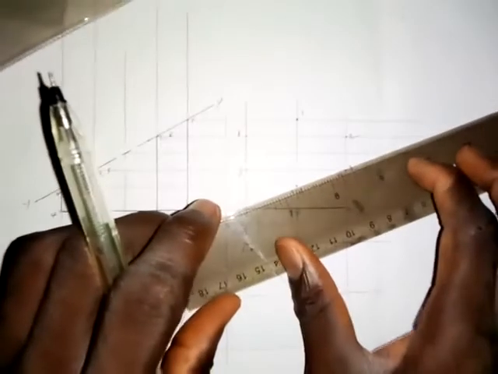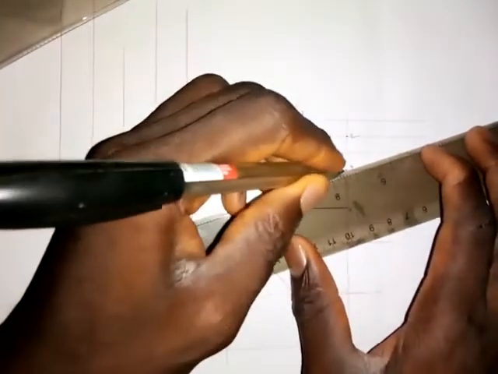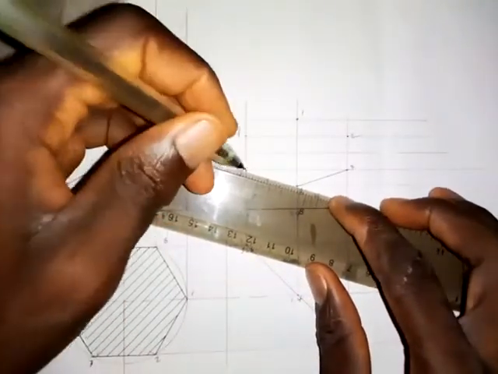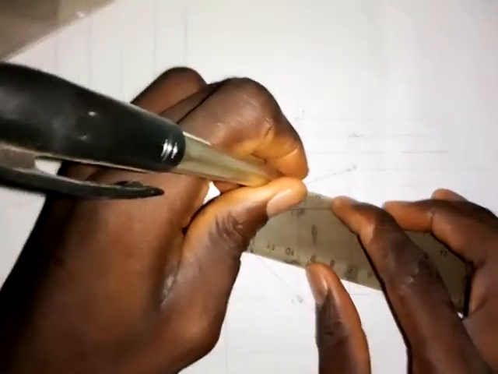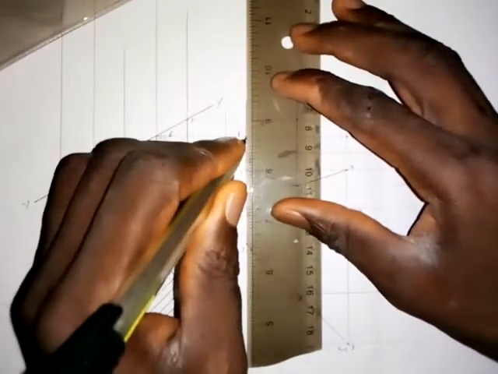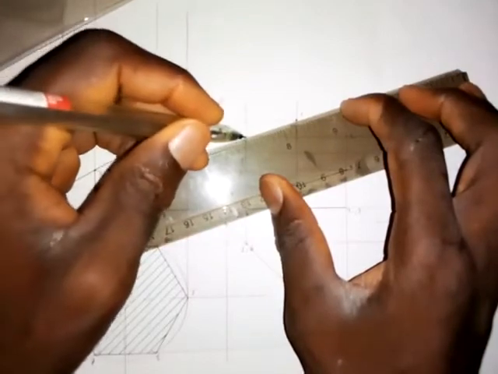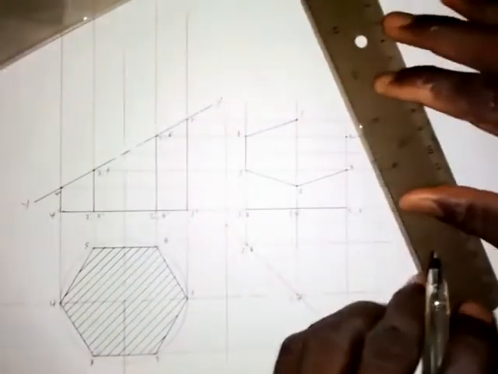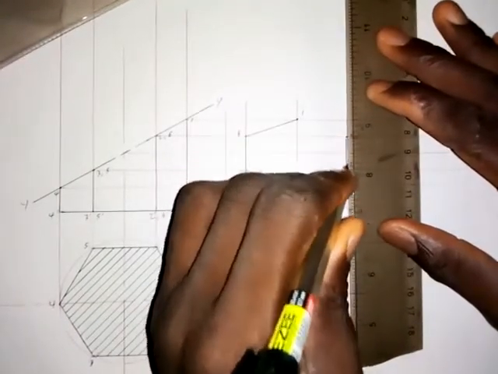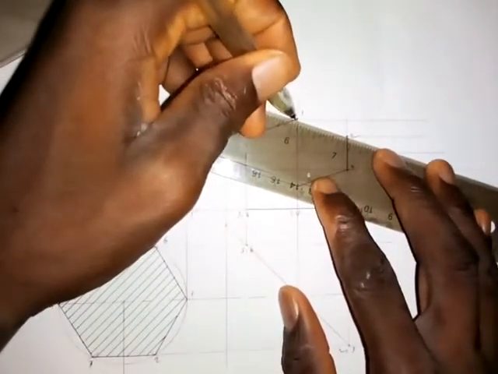So the next thing I need to do is to join them together. We join 3, 4, then we join 4, 5 together with a straight line. Next, we join 5, 6 together. So we join 1, 6 together. Then we join 2, 3 together. And then we join 1 and 2 together with a straight line.